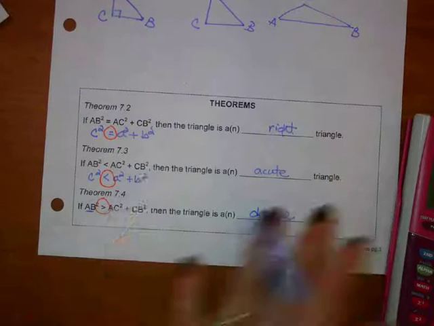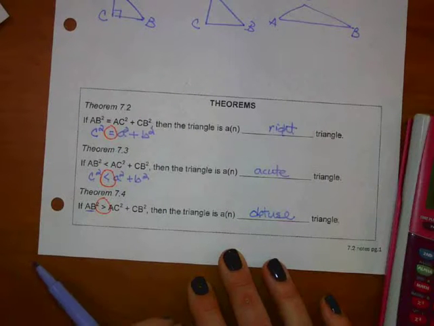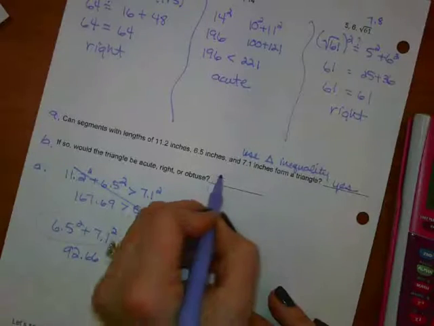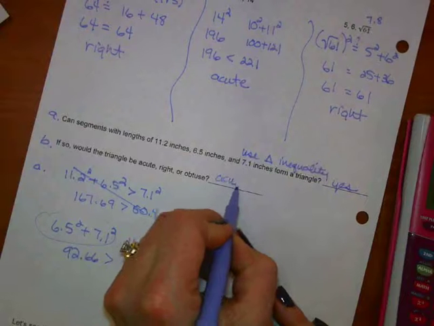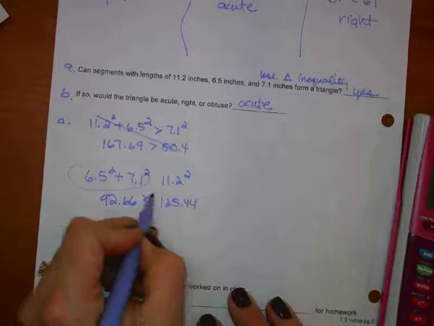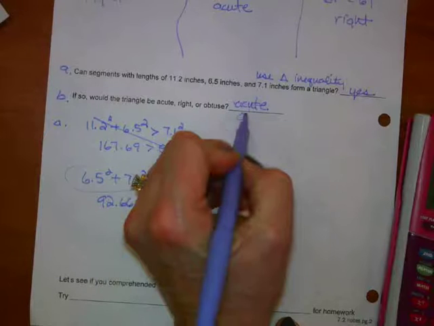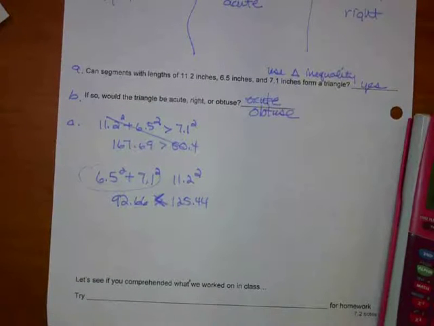No, take a look. The two sides added together are greater than the C. So it's acute. Oh, it's not. It's less than. See, I've got my notes all wrong. Sorry. It's obtuse. Holy cow. I'm thinking there's something that we're not doing right here. Let's see.